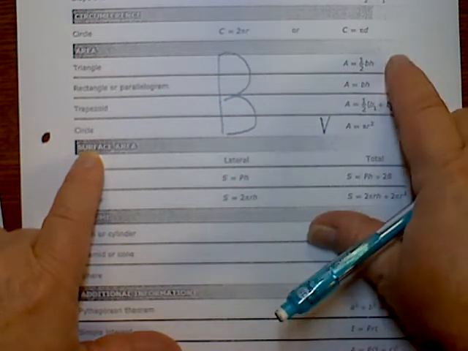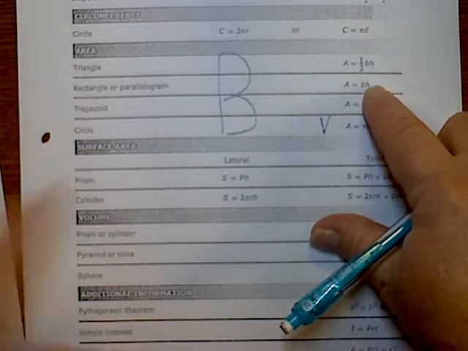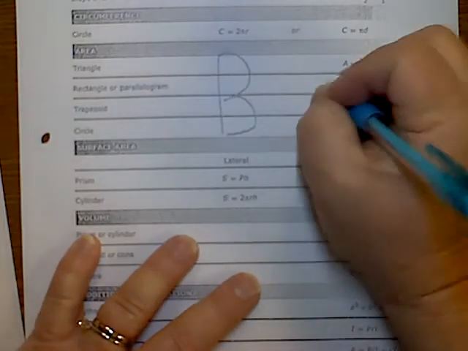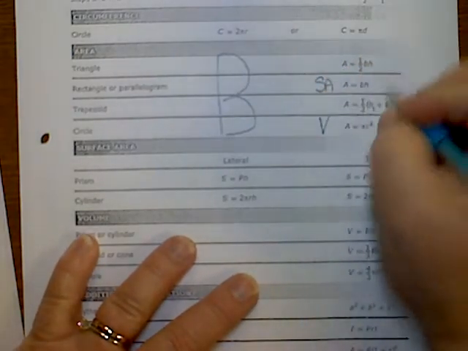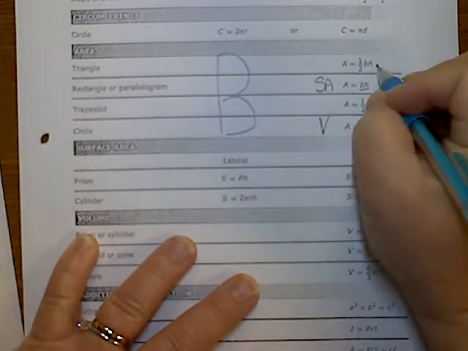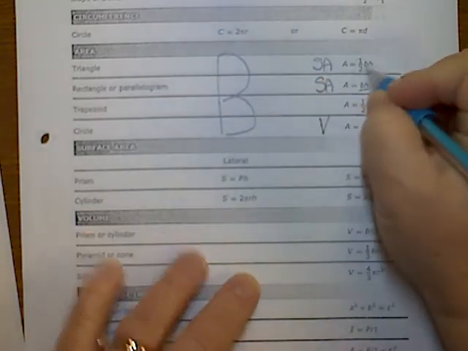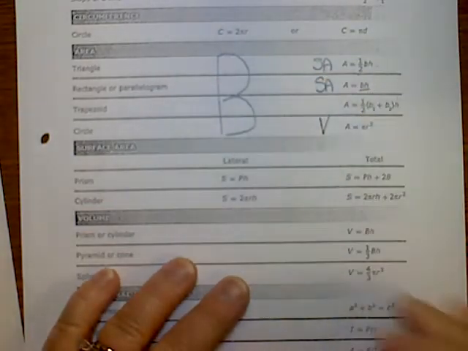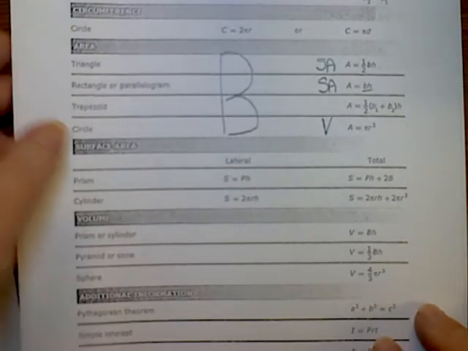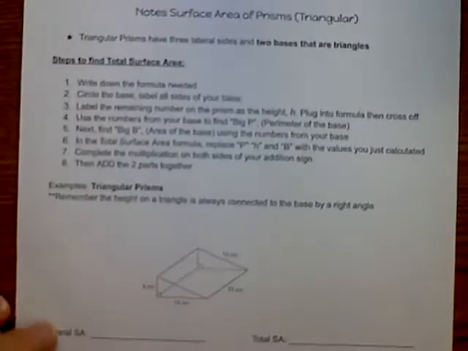And so we have had this one, which was a rectangular prism. We have a little bh. Now we have a triangular prism, which is 1/2 times little bh. And we're going to talk about that. So now we've added that to our little repertoire, and let's get started. So, notes, surface area of prisms, triangular.